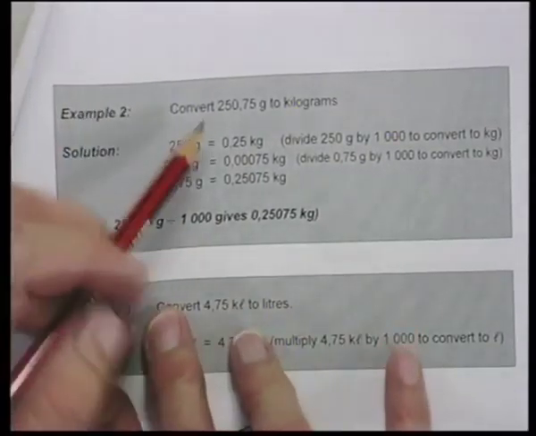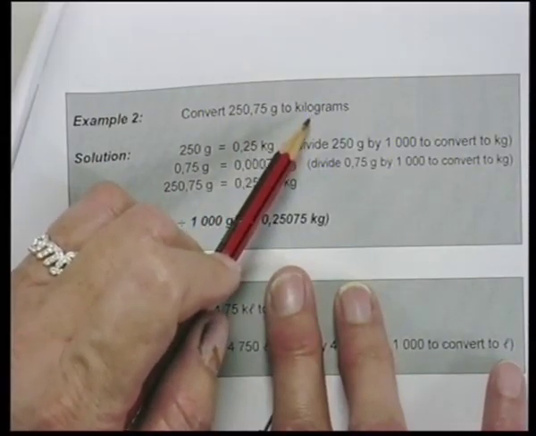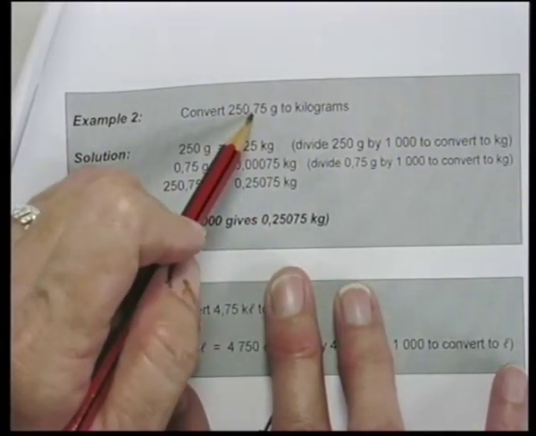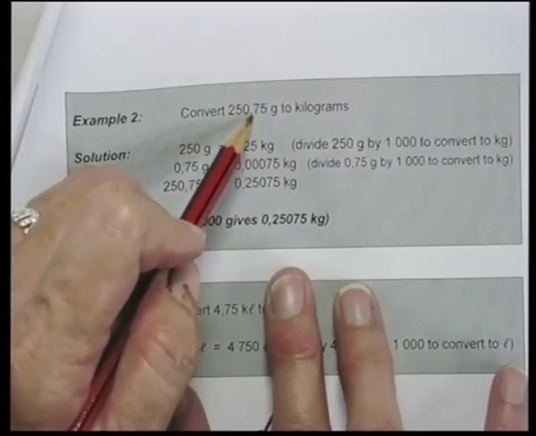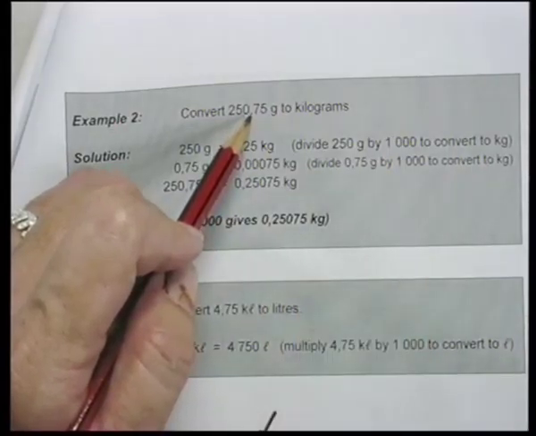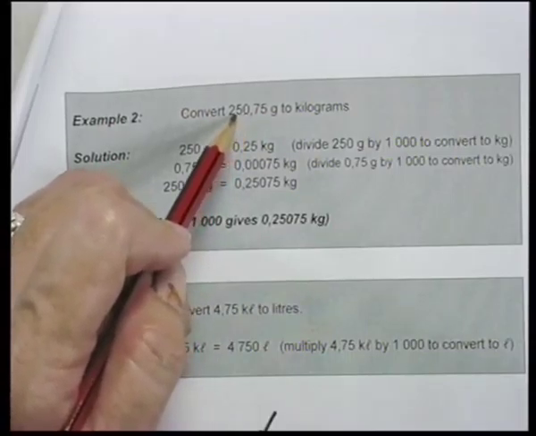Example number 2. We must make these grams into kilograms, so we must divide by 1,000. If the comma is now there, we divide by 1,000. We can say we move the comma 3 places because 1,000 has 3 zeros. 3 places back. 1, 2, 3.